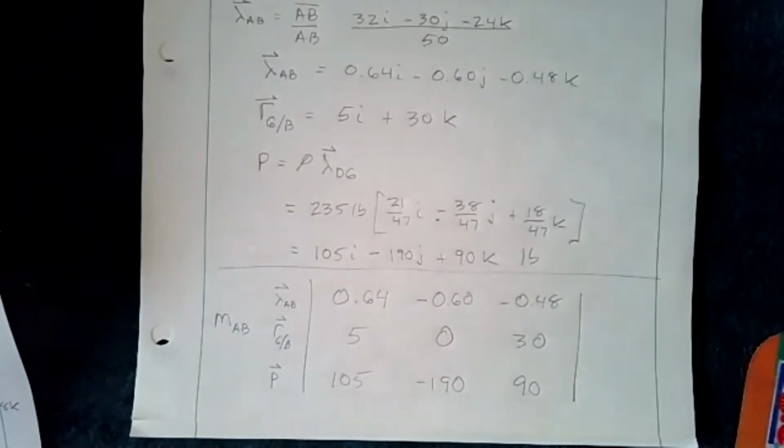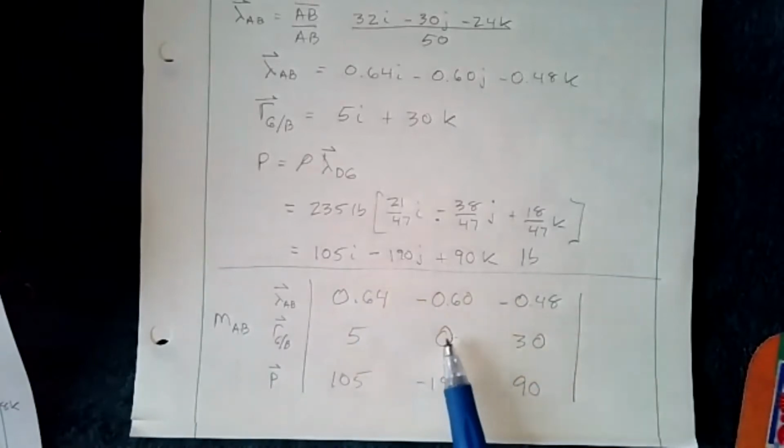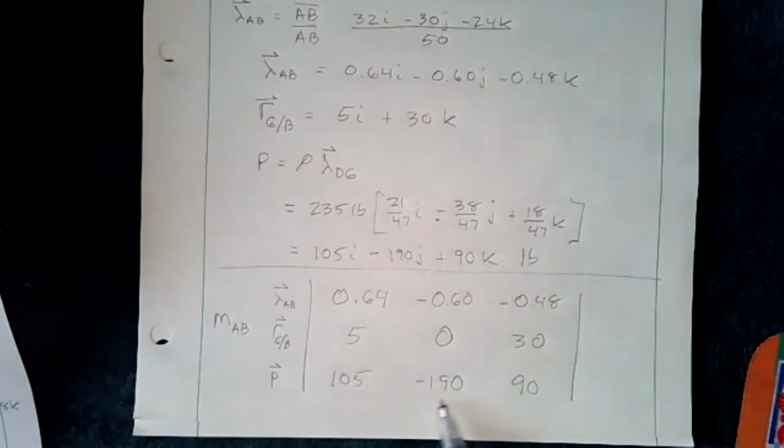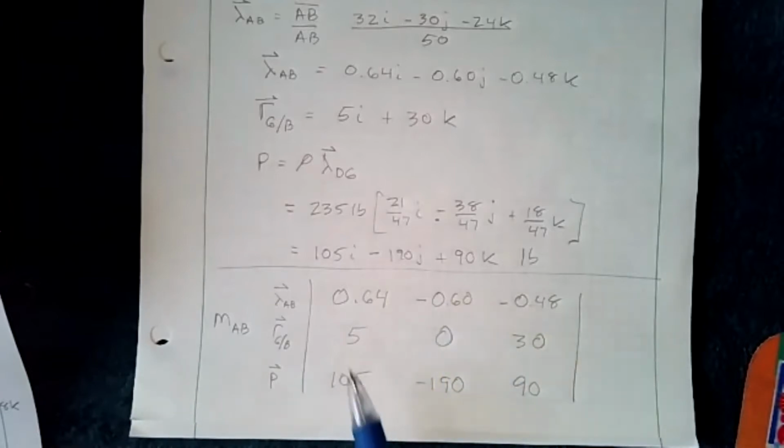There we go. So once we set it up, you know how to do this now. 0.64 times that minus that, negative 0.6 times that minus that, depending on which mode you use. You use plus, minus, plus, or plus, plus, plus when you do your cross products, as I talked about earlier.